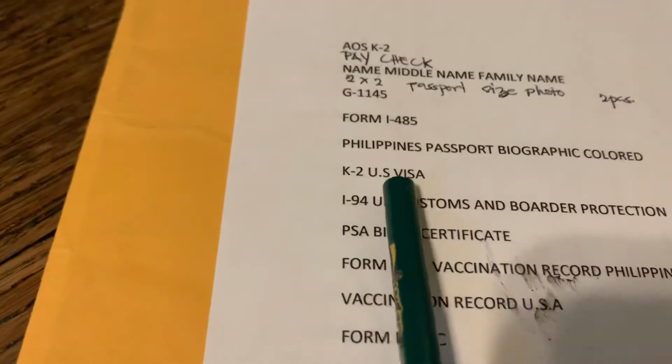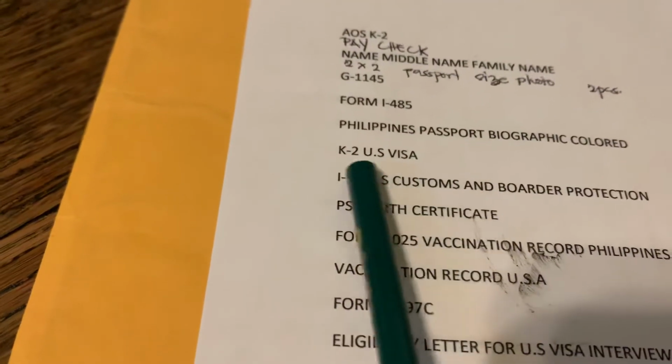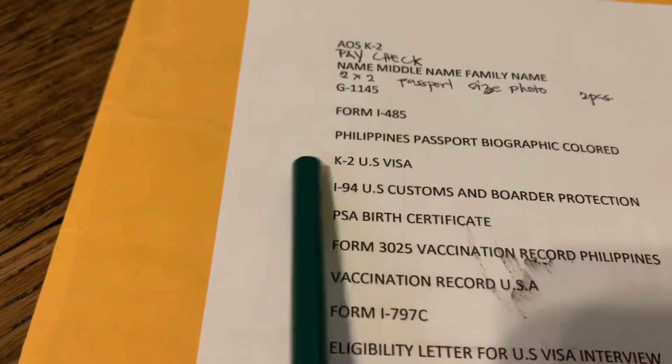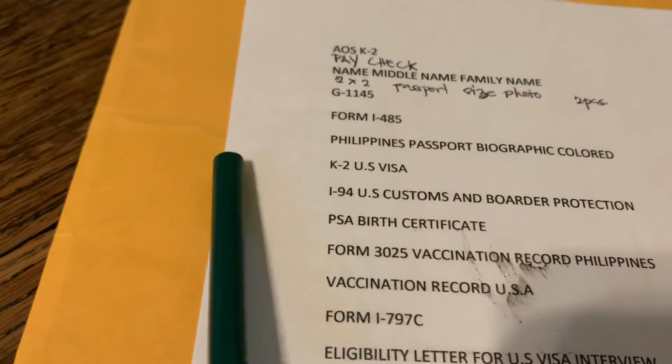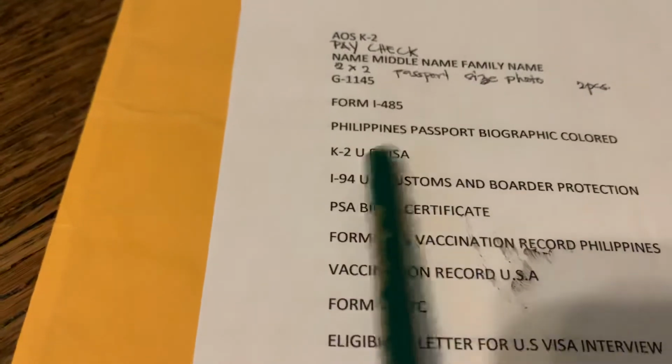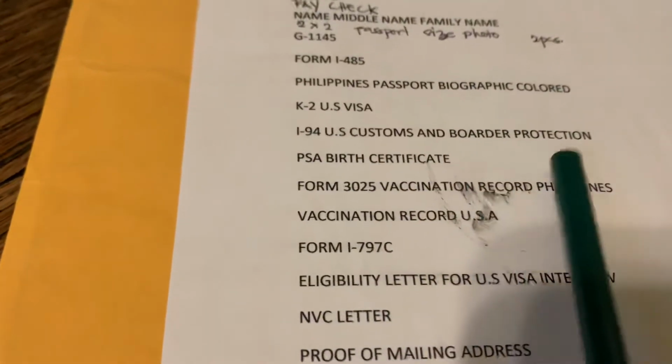Then the K2 US visa. This one is inside your passport, so it's better that you just photocopy everything in your passport. Then I-94, US Customs and Border Protection.